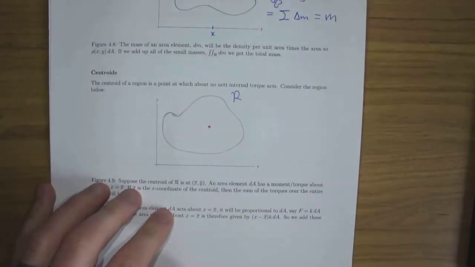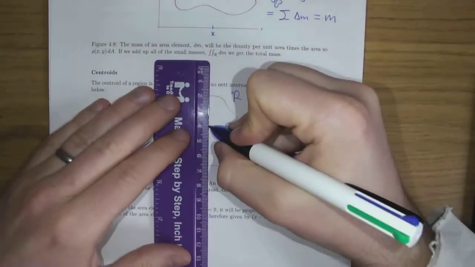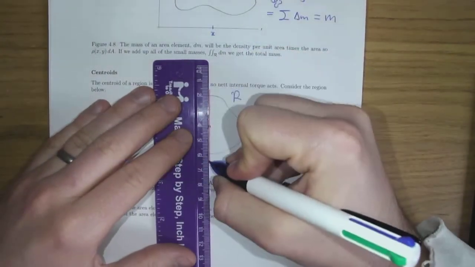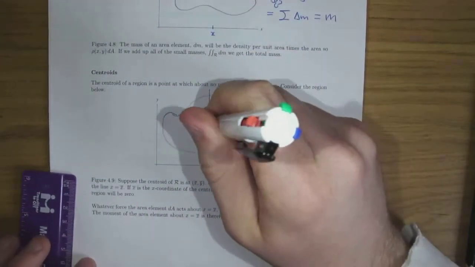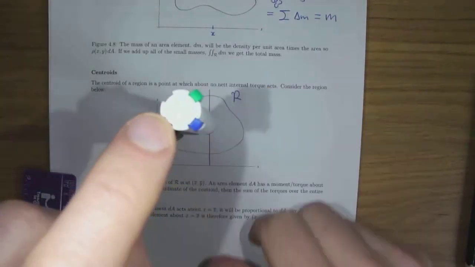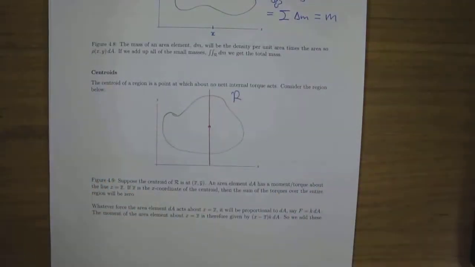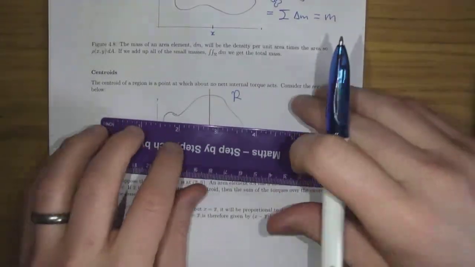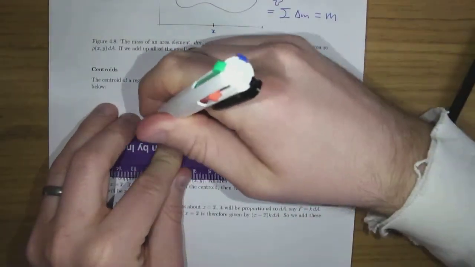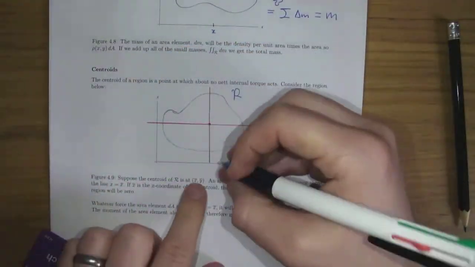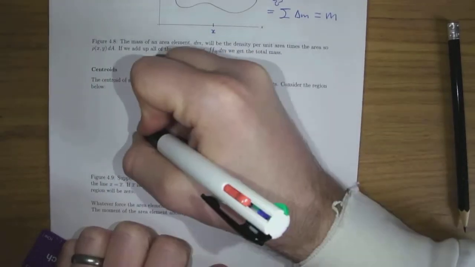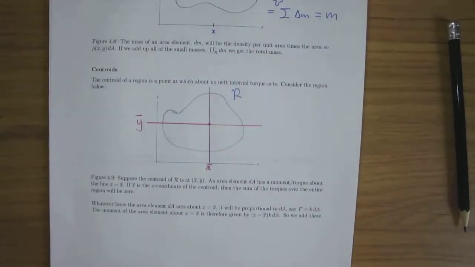Now the centroid is the point that has no internal torques. What that means is you could balance this thing on that point. That's what the centroid is. And so this would be x bar, y bar, and I'm saying that this is the centroid.